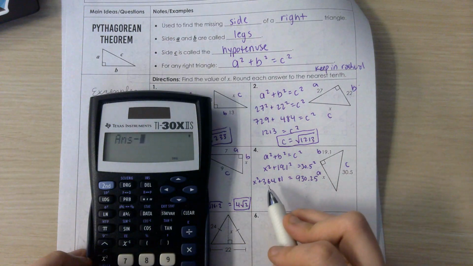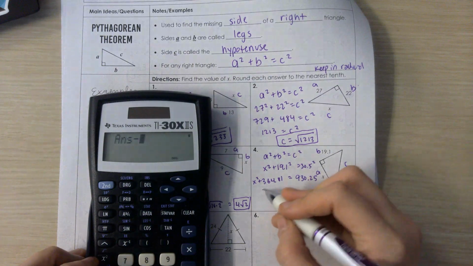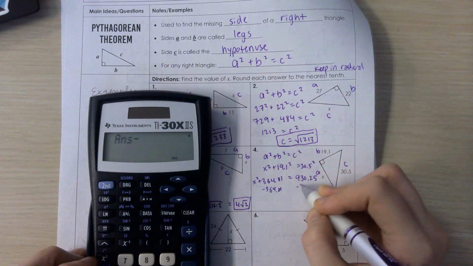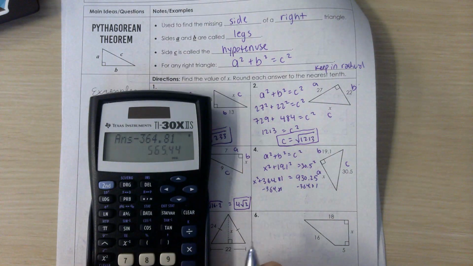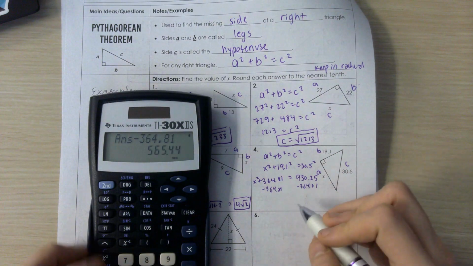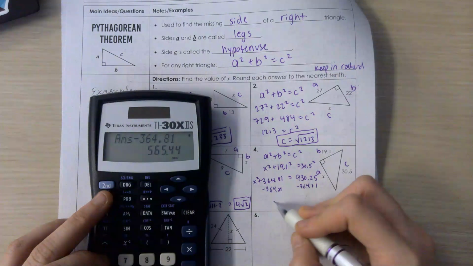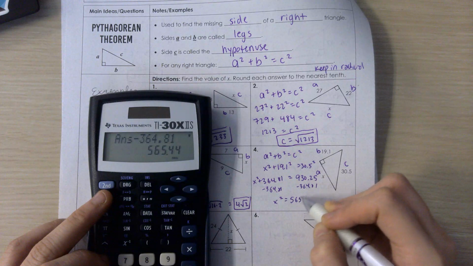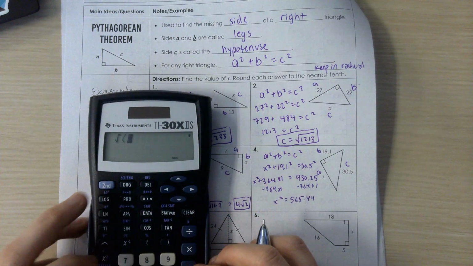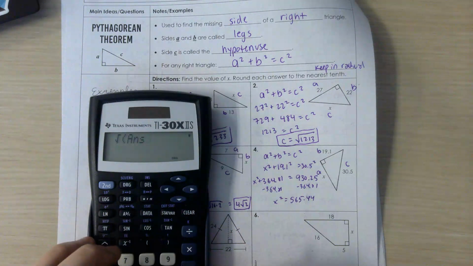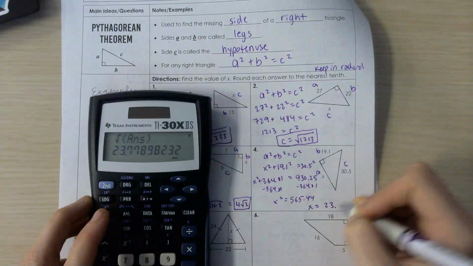Then we subtract the 364.81 from both sides because we're trying to solve for x. And then we have to take the square root of that. So I'm going to do square root of the previous answer. That gives me, round to the nearest tenth.